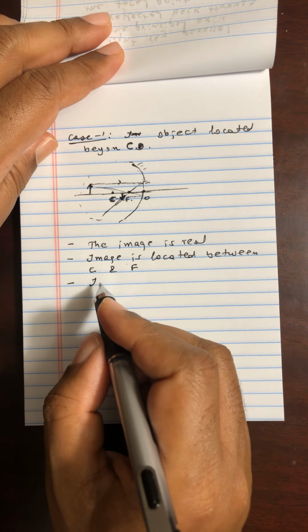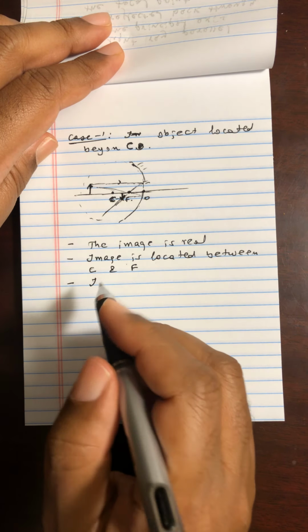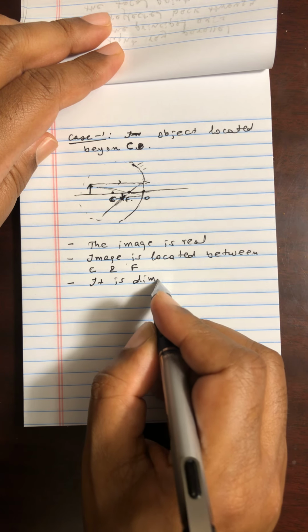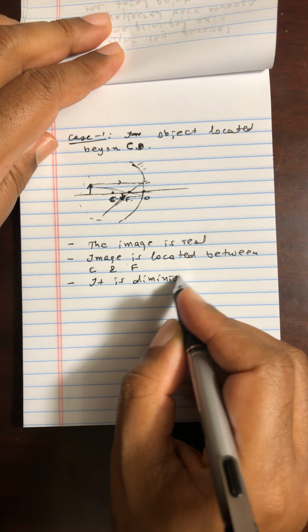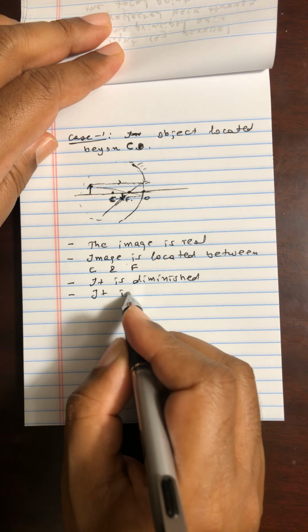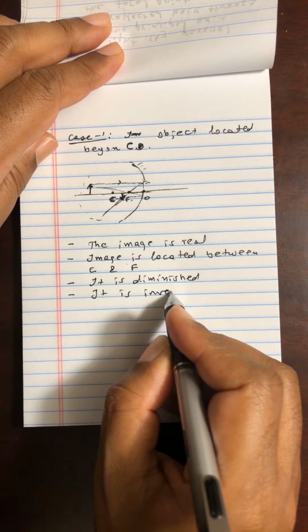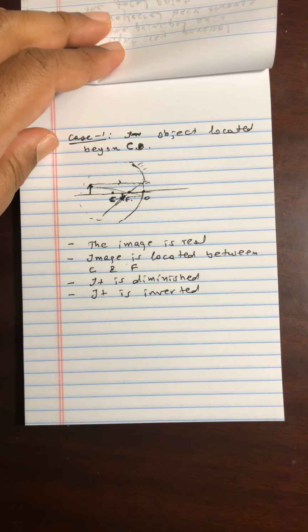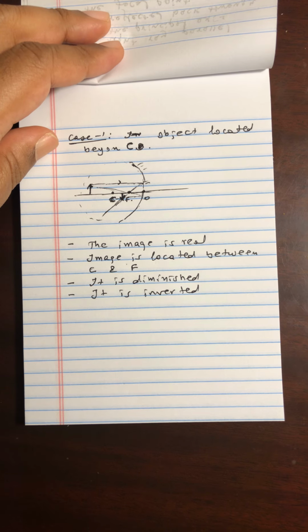It's smaller. Its size is smaller than the object. So you can say it is diminished, and also it's inverted. Okay, it is inverted. So these are some of the properties of the image formed when the object is located beyond C.